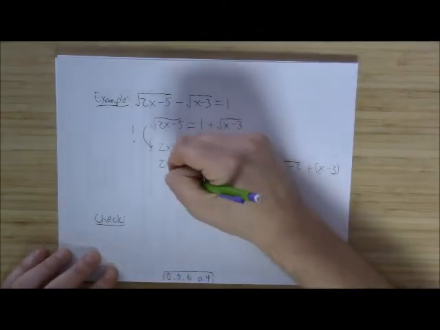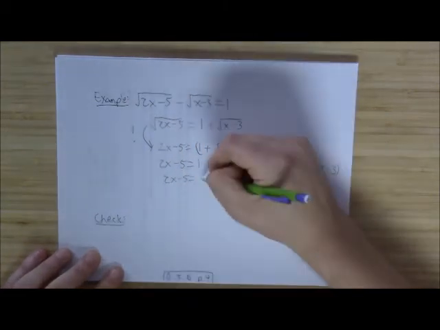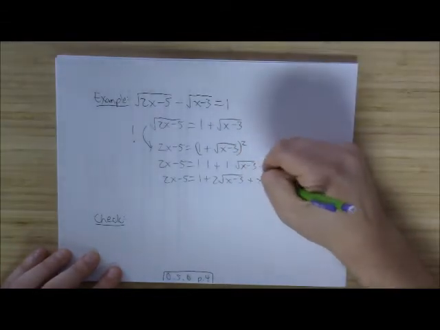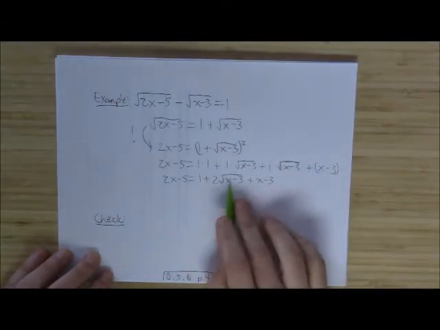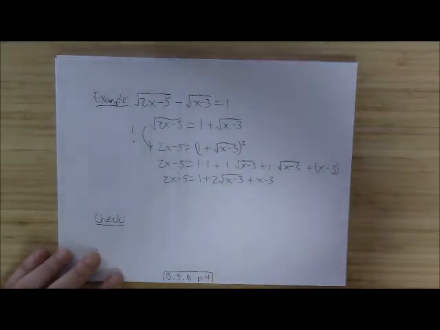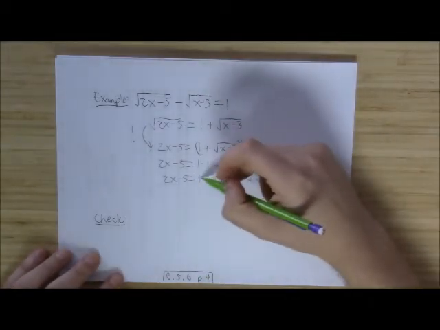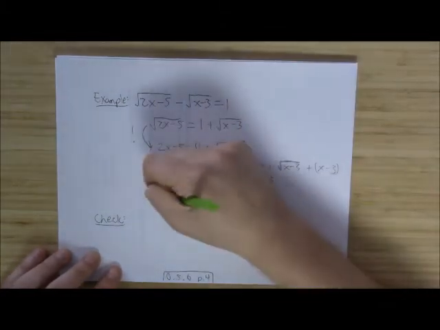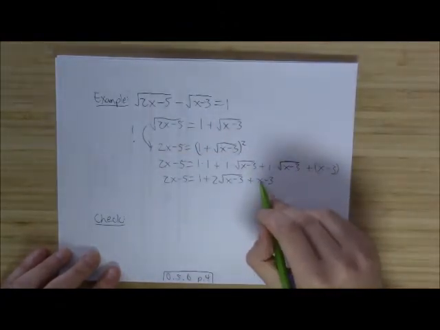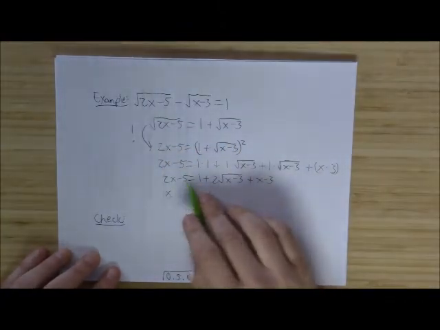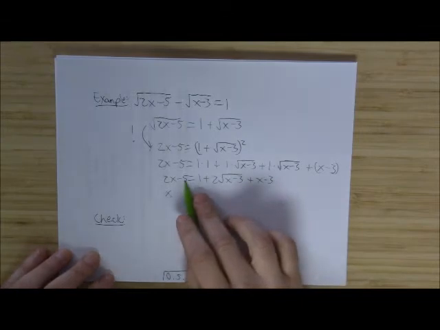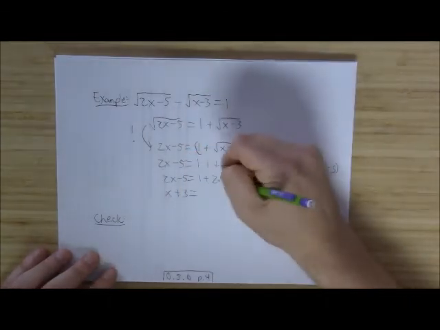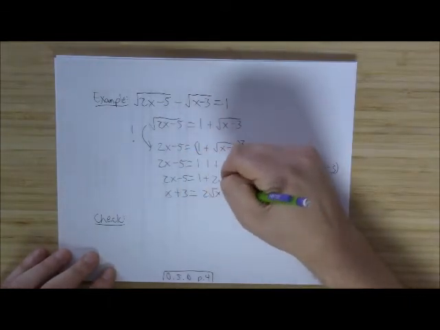Okay? Well, that means we have 2x minus 5 equals 1 plus 2 root x minus 3 plus x minus 3. Now we're going to try to isolate this square root. By isolating that square root, let's take everything else to the other side. So let's first subtract the x. Subtracting the x, we get x. Subtracting 1, we would get negative 6, but then we add 3, so we get positive 3, equals 2 square root x minus 3.